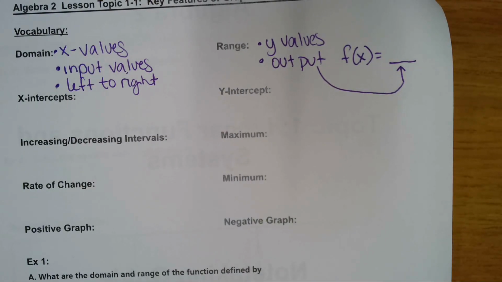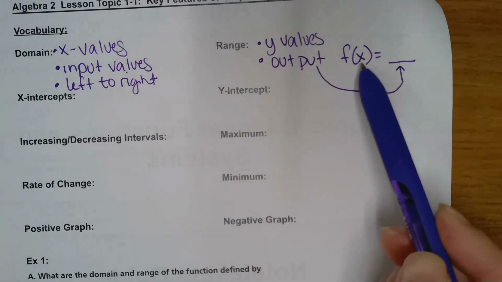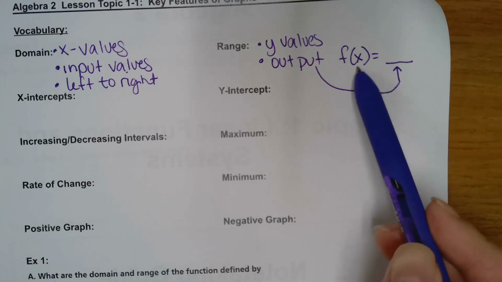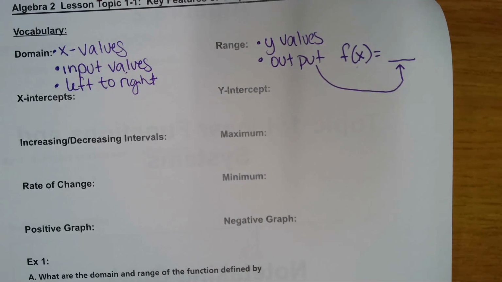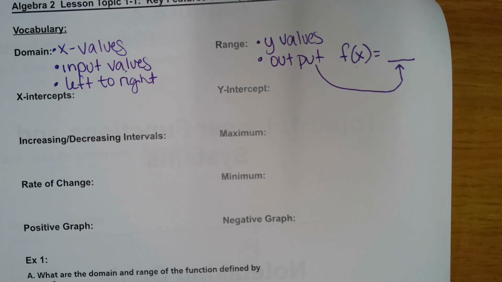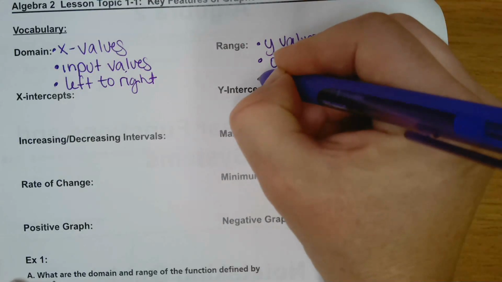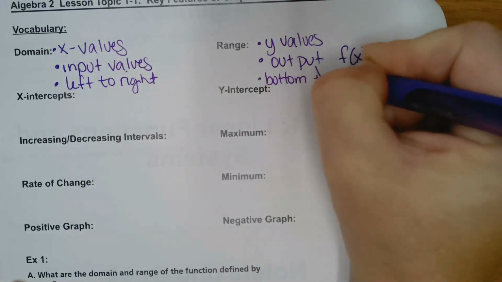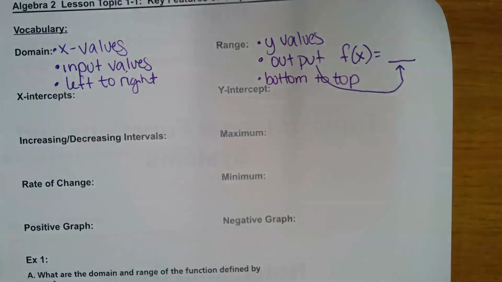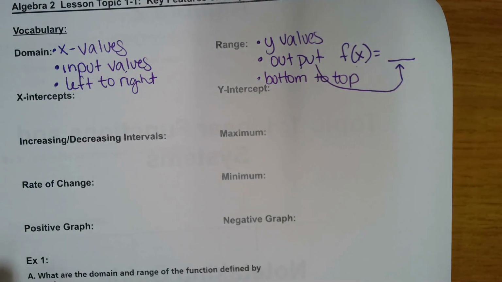Okay. So just like the input would mean it's the thing you're putting in for the x. Okay, so the output is the thing that comes out of the function. And then when we're looking on a graph, this is going to be bottom to top.